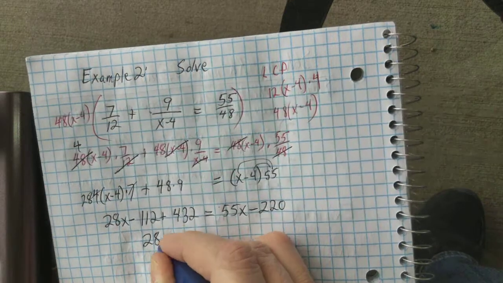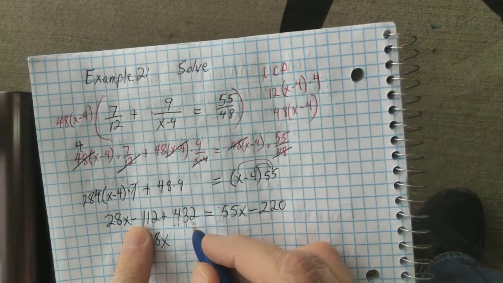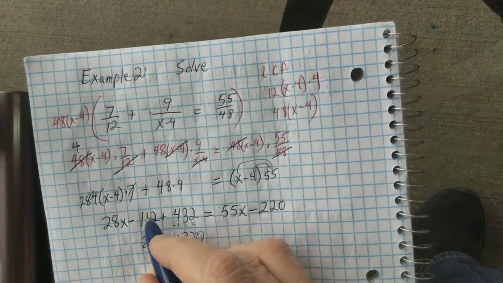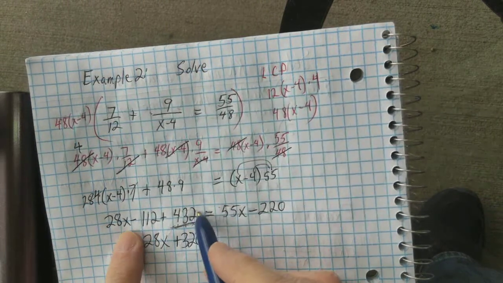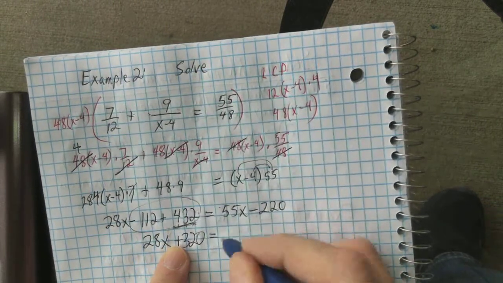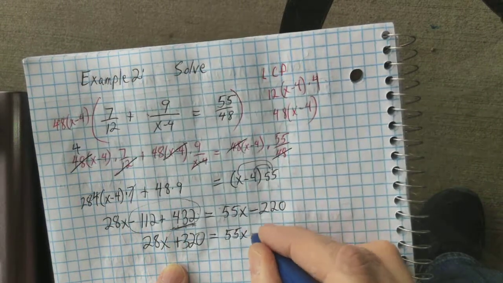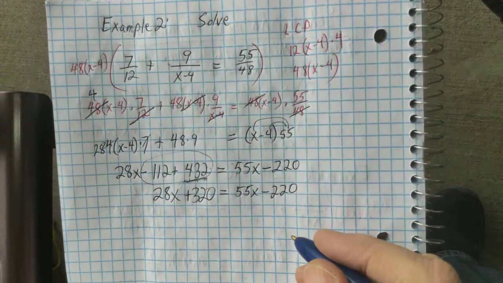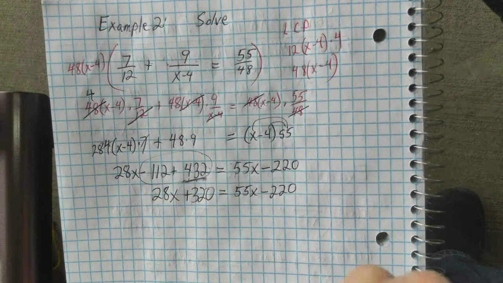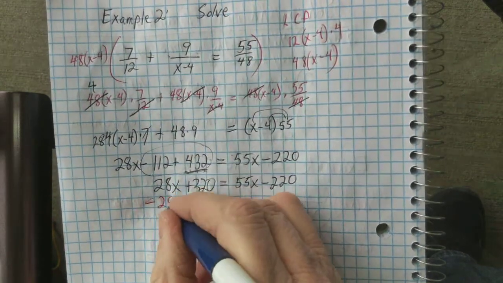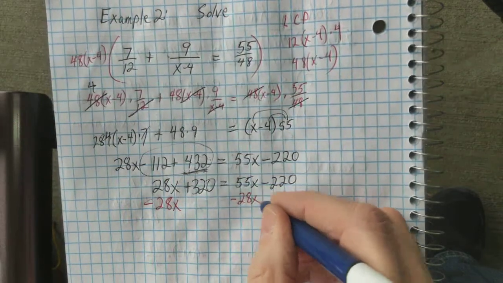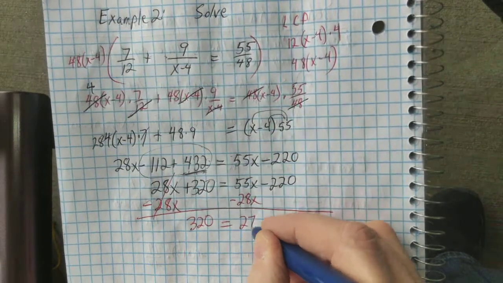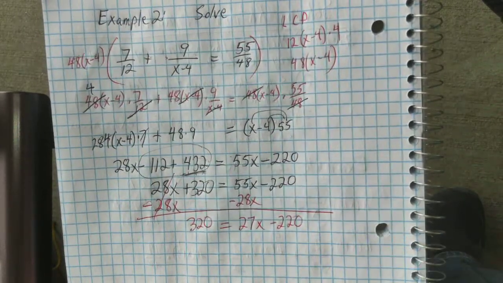and 28x here. If I subtract 112, that looks like 320 when I combine these two together. I'm not doing this to both sides, I'm just trying to combine these two terms. Equals 55x minus 220. Okay, I will go with this minus 28x. It's the smaller of the two coefficients. And I have 320 equals 27x minus 220.